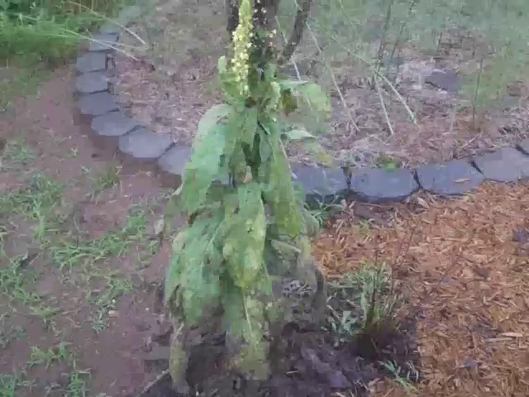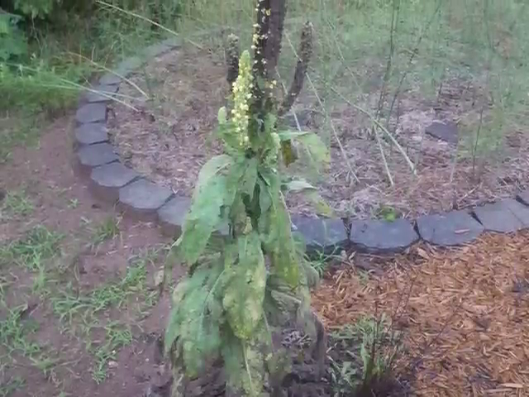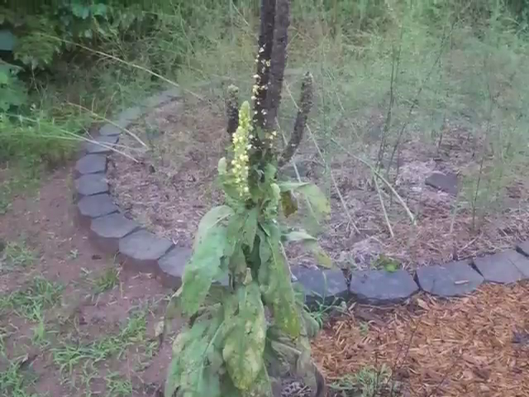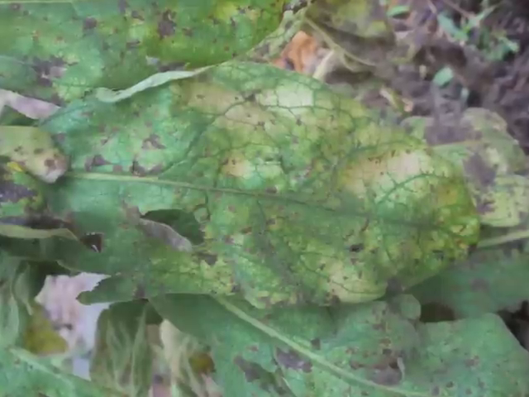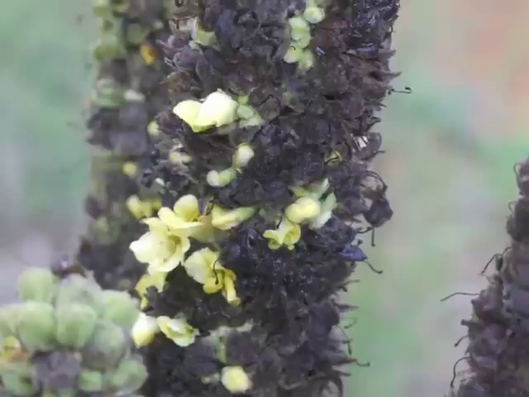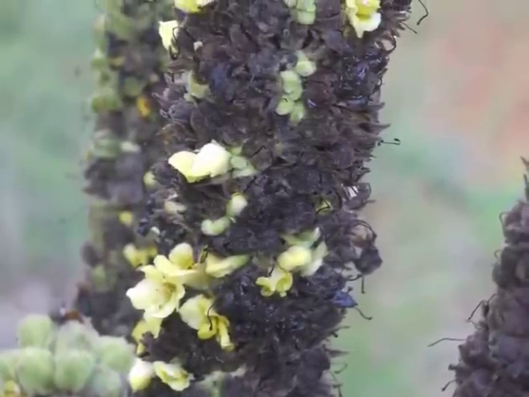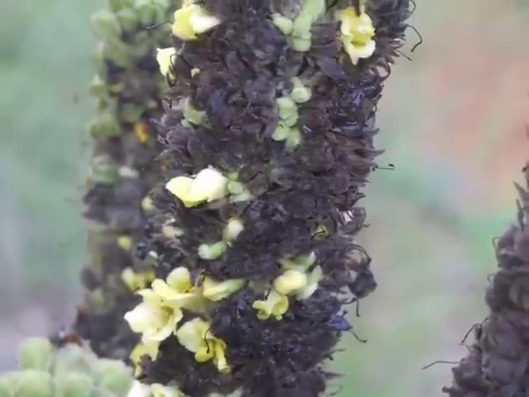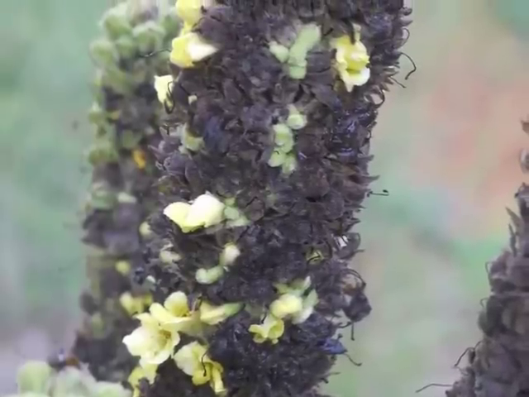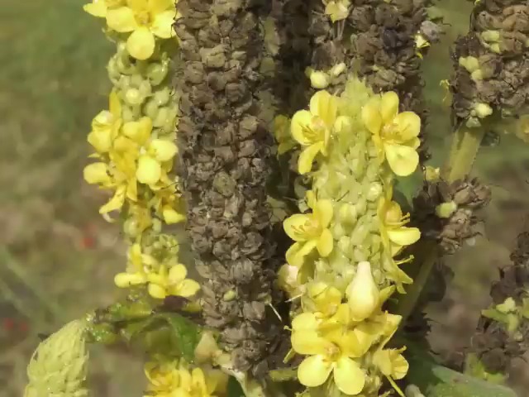Here's the common mullein plant in late summer. Dead leaves at the bottom, a dark central flower spike, and it continues to bloom. Here's a closer view of a dying lower leaf. The central flower spike still has fresh flowers among the older maturing seed capsules. It now looks like a random popcorn bloom pattern. The smaller and newer flower spikes continue to bloom.